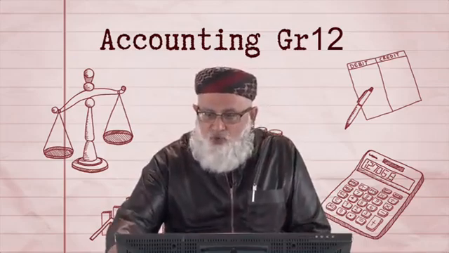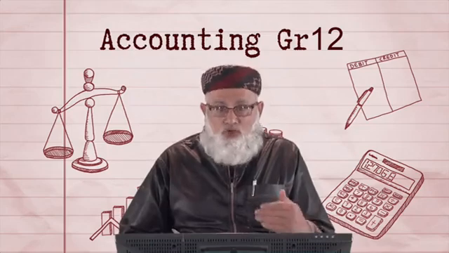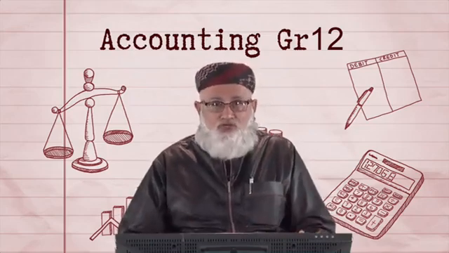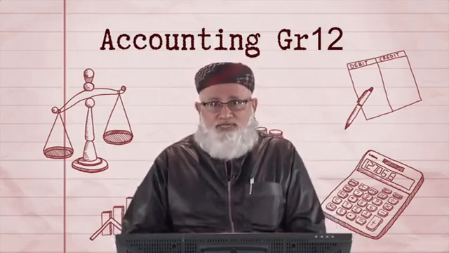Right, when it comes to weighted average, the weighted average method does not take only quantities into account, but the average price is taken into account. In other words, every time there's a receipt of goods, it means every time we buy goods, the average cost of each item is recalculated, right? Also, this means that you could calculate your weighted average at the end of your financial period.